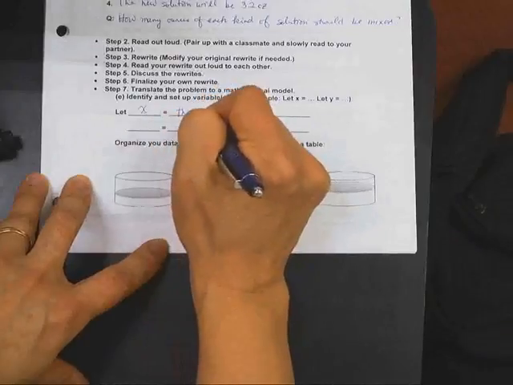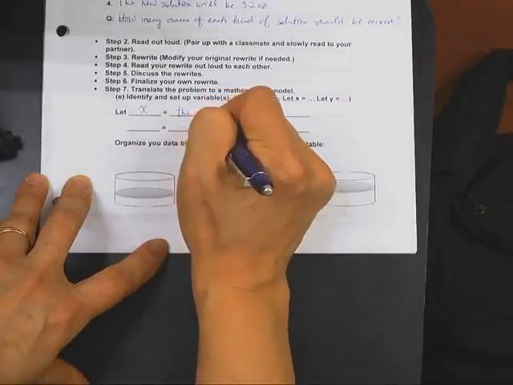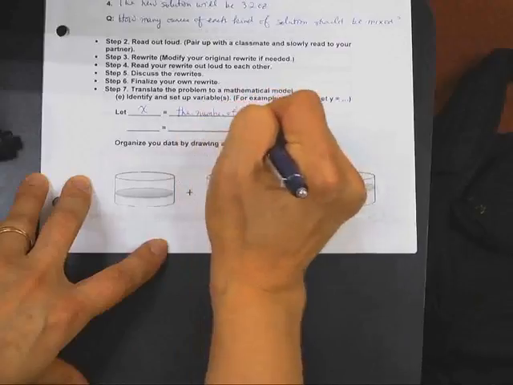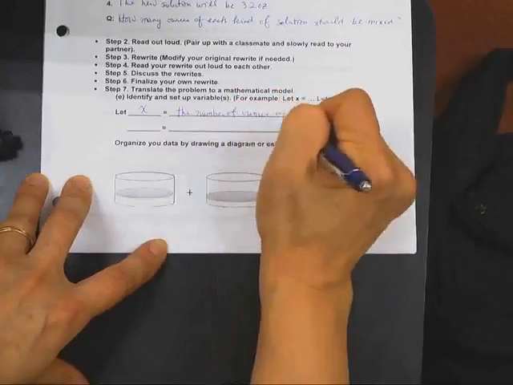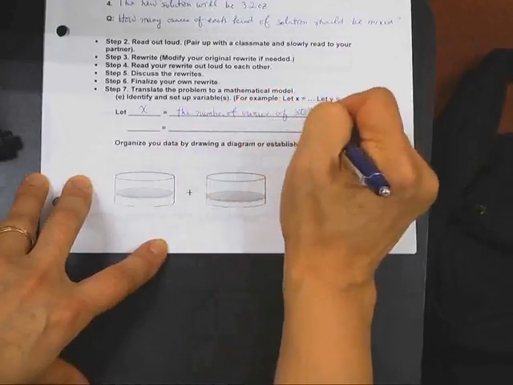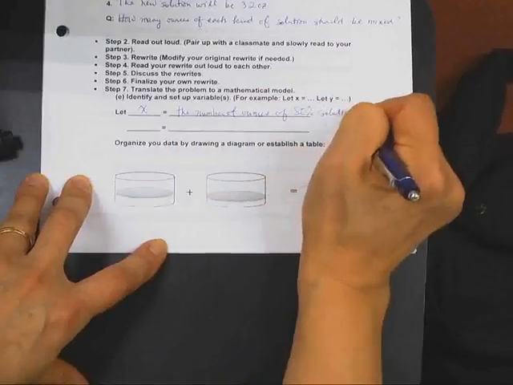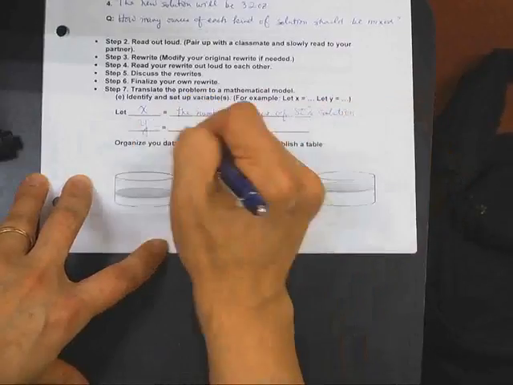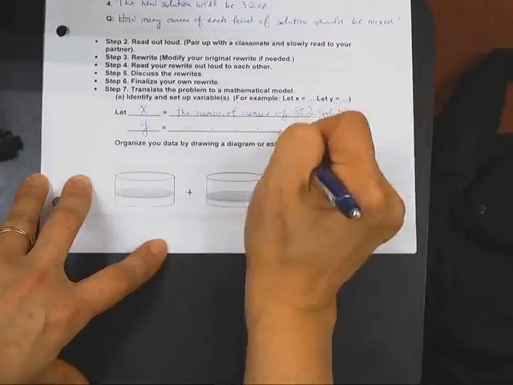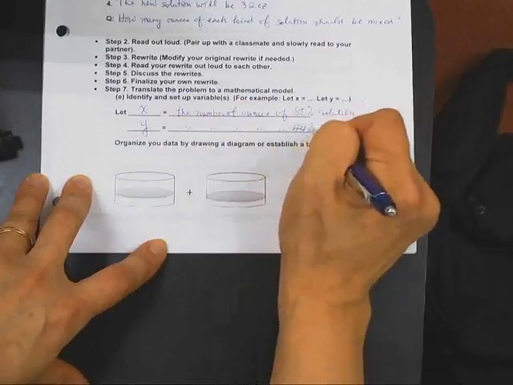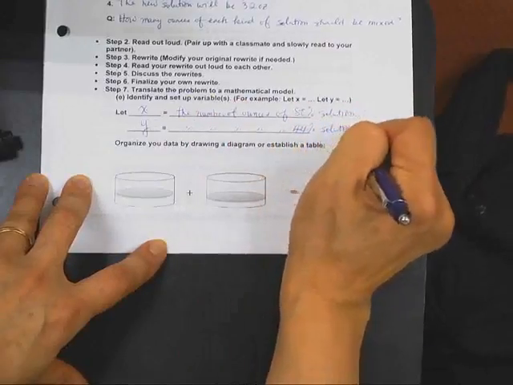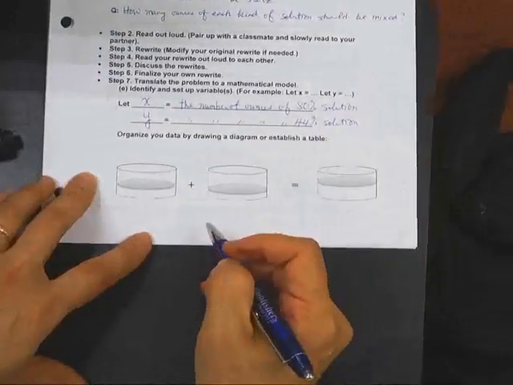Ounces of 80%. Okay, is the number of ounces of 80% solution. Okay, and then probably Y will be the number of ounces of what? 44% solution. Yes? Yep.